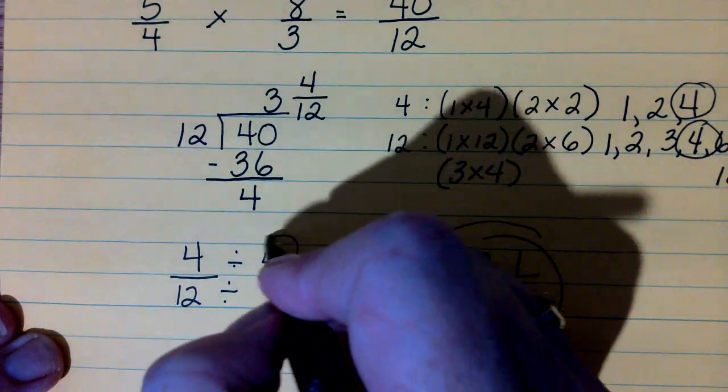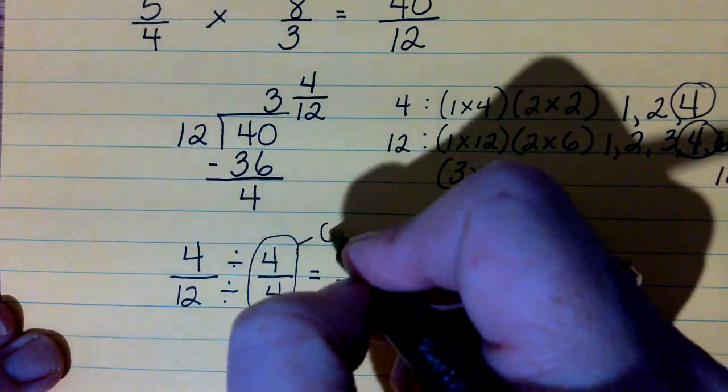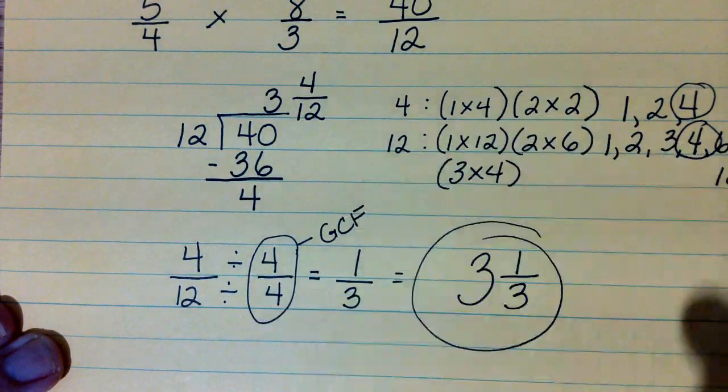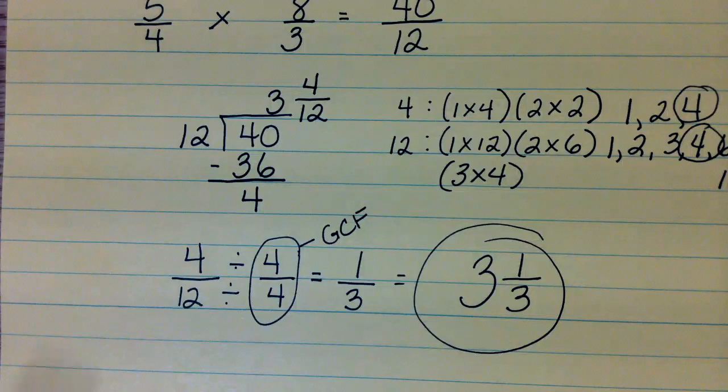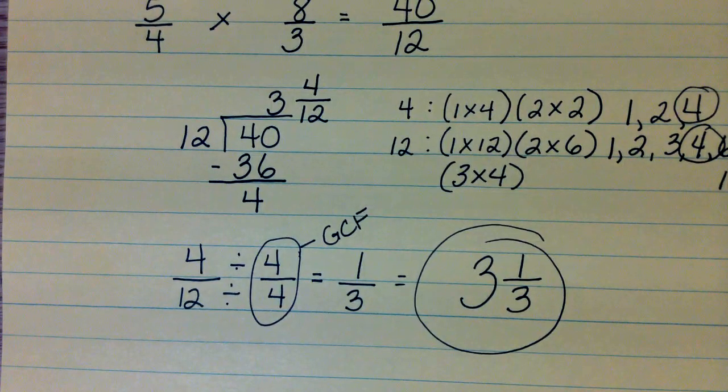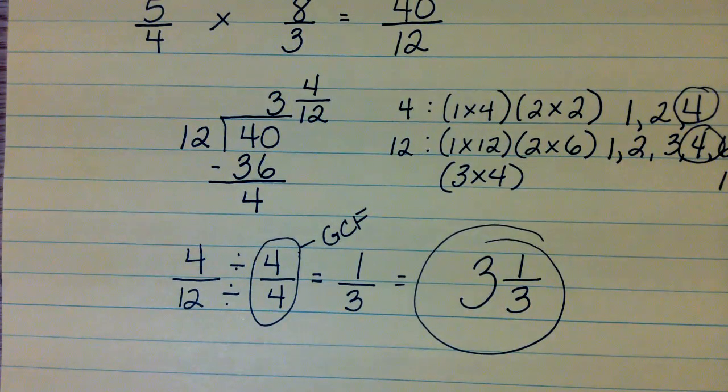And remember this 4, if you need to go back and review how to find the GCF, because I did go through it kind of fast. That's what you're looking for, is the GCF. All right, you should be able to look through examples 3 and 4 and start the lesson. If you need help or you have questions, please don't hesitate to come by and see me.